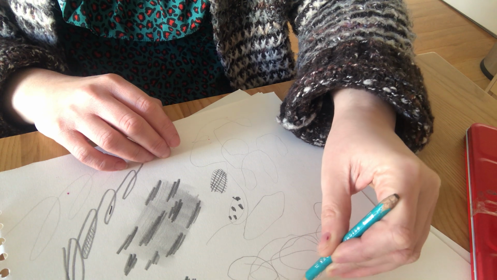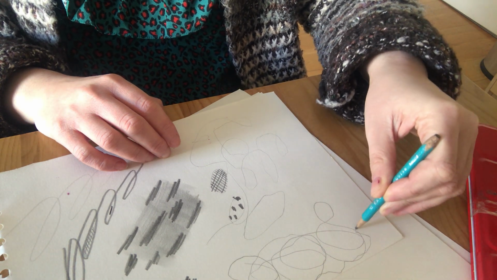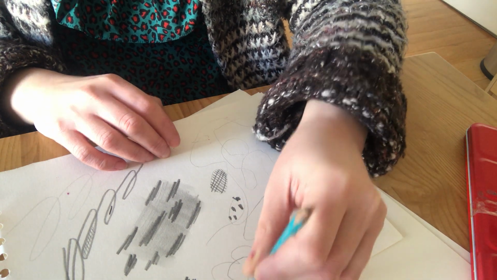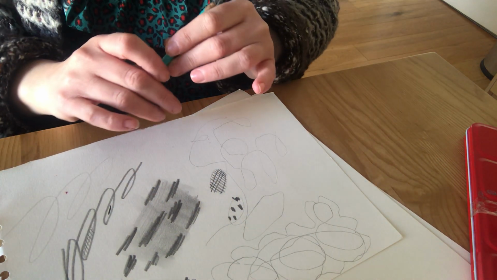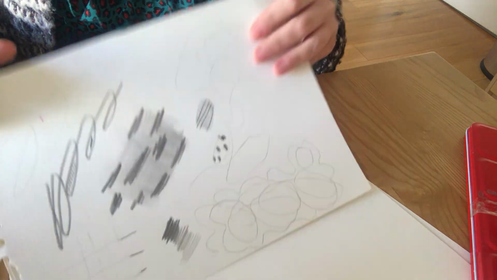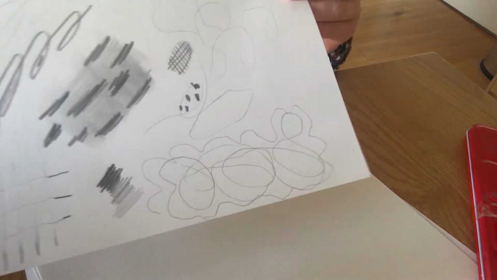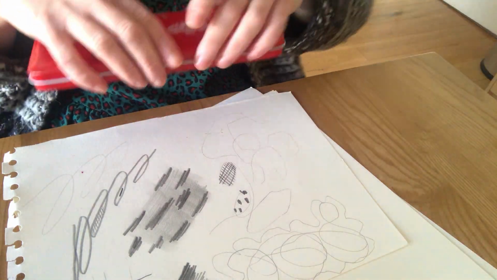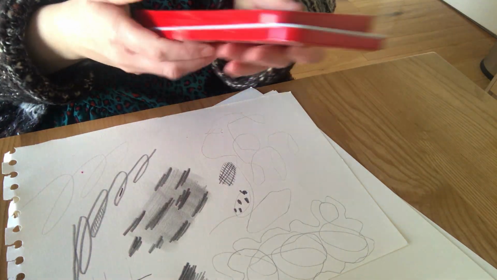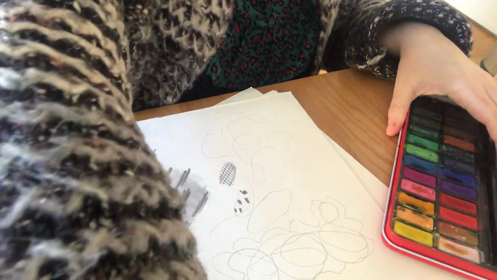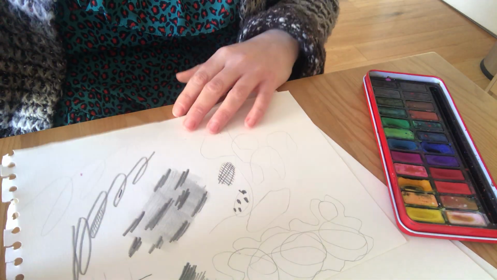When I'm showing examples, I've actually got a bit more power with it. I've got more control than maybe I'd like for doing this, but that's one thing you can try. So just lots of different lines and marks, and then I'm going to come in with my paints and use these. So I'm going to work with my watercolours.